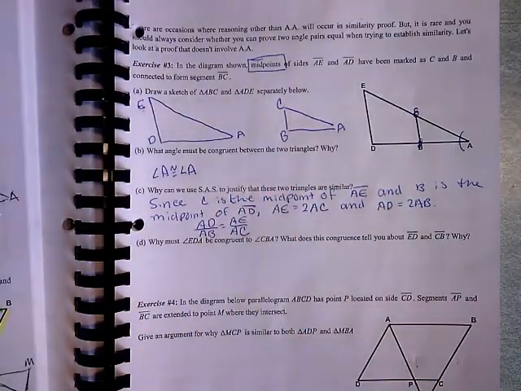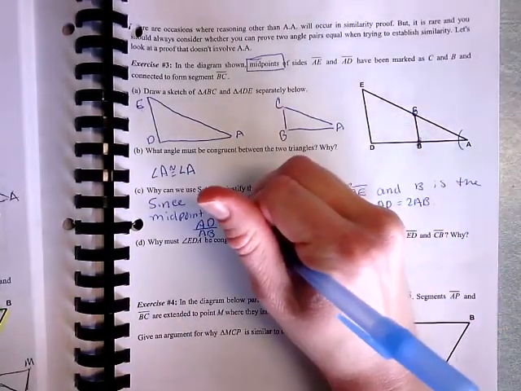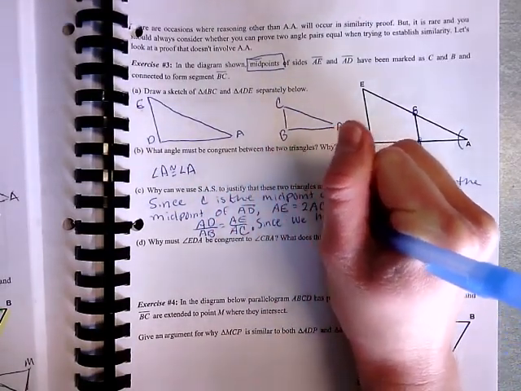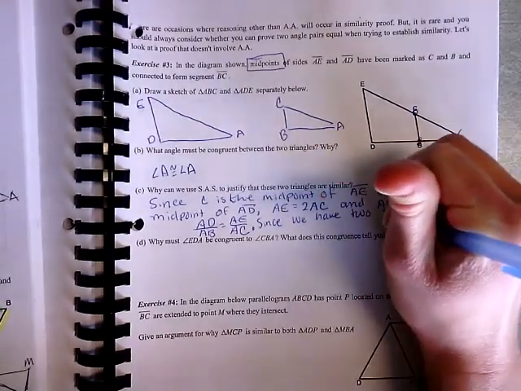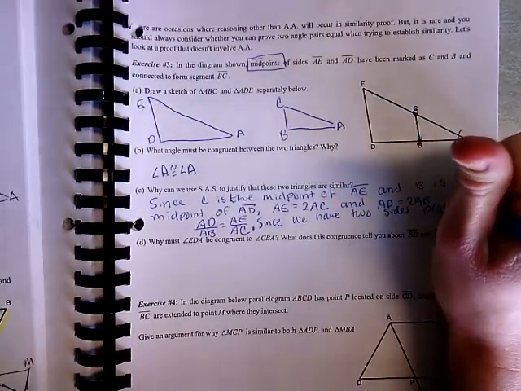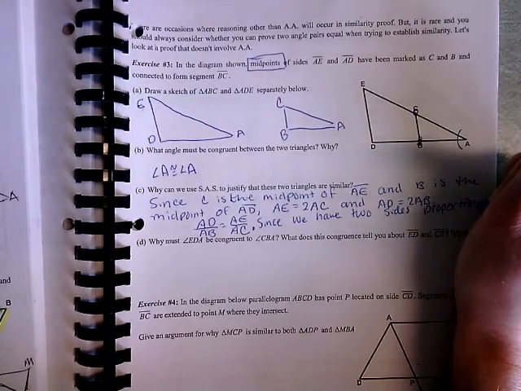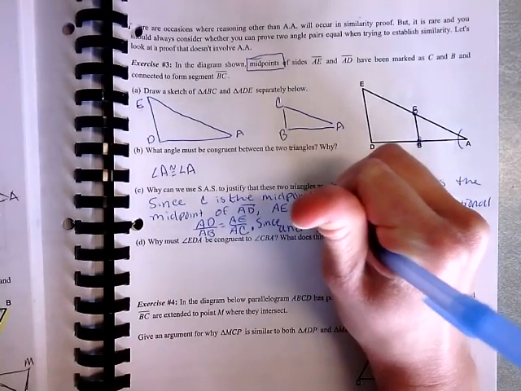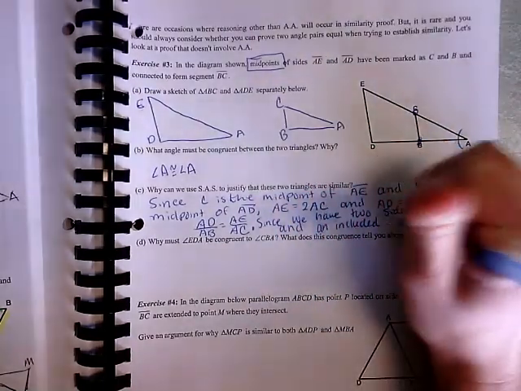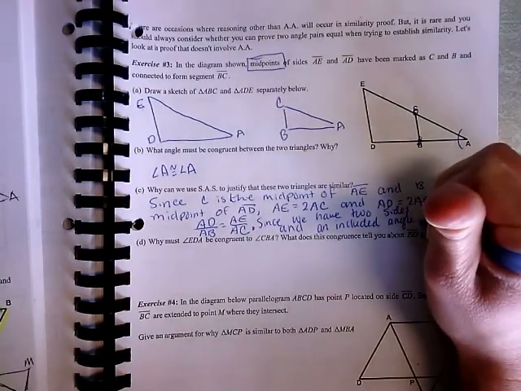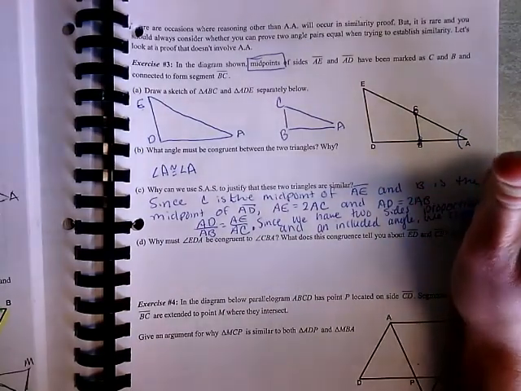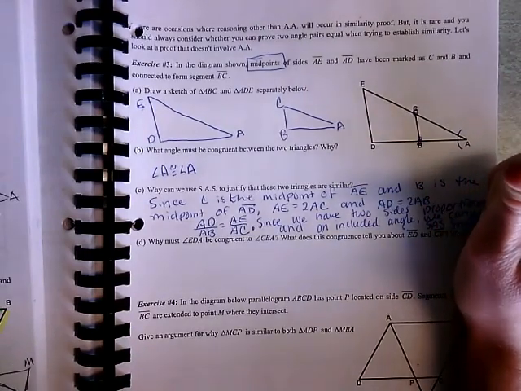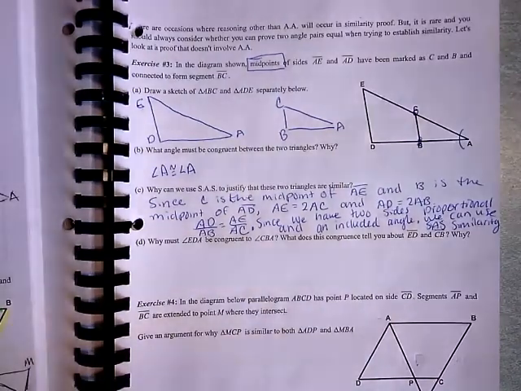So since we have two sides that are proportional and an included angle, we can use side angle side similarity.